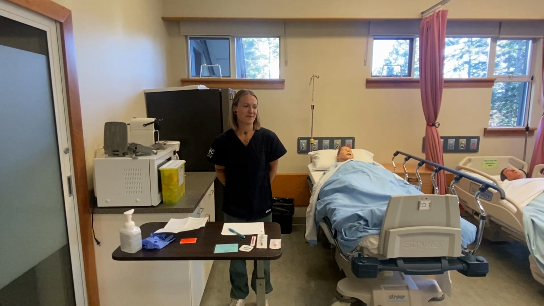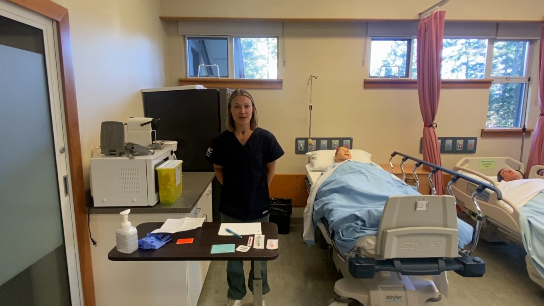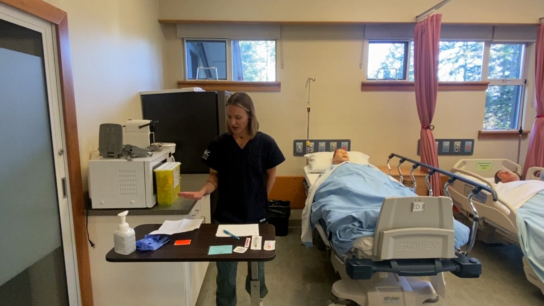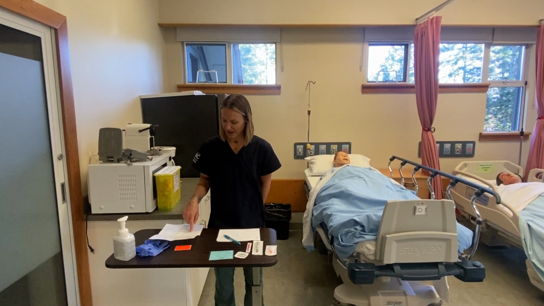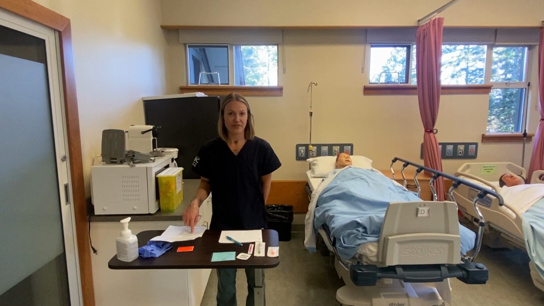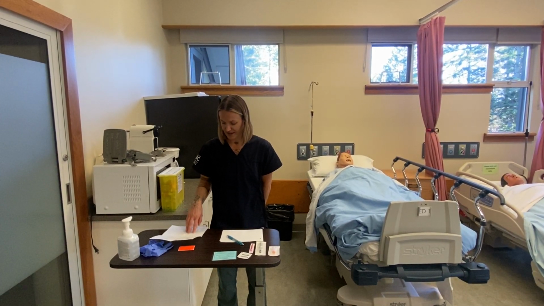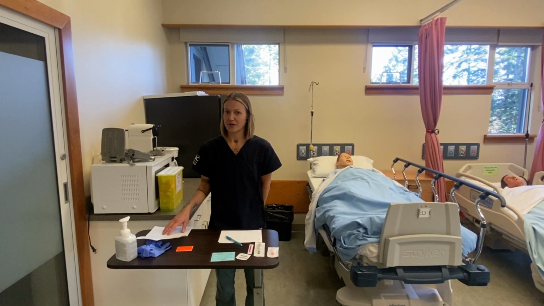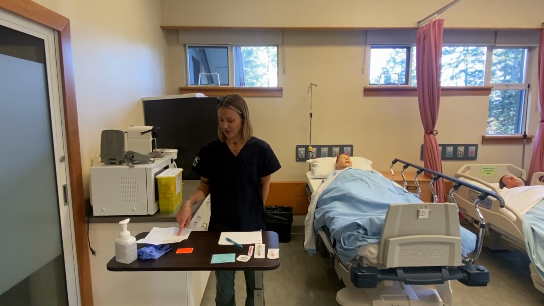So I just exited my patient Harry's room. He's saying that he's in 8 out of 10 pain. So I had a look at his MAR, which has a PRN for morphine, and that is every 3 hours, which he hasn't had yet. So I'm going to give him that as a sub-Q injection.